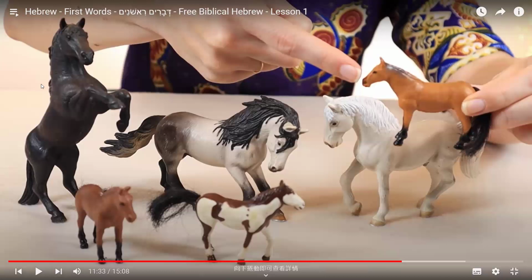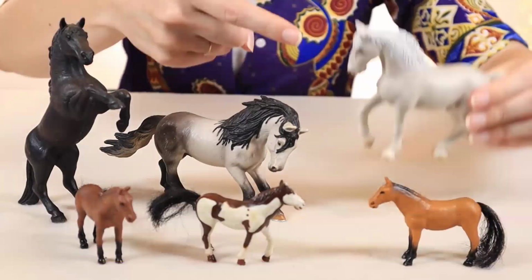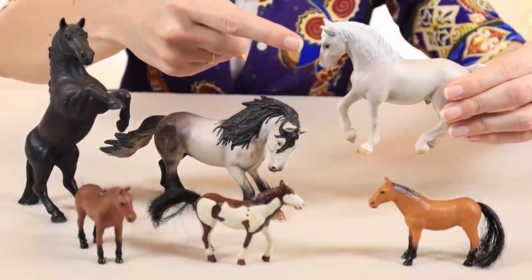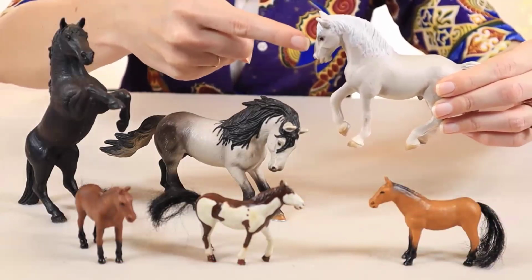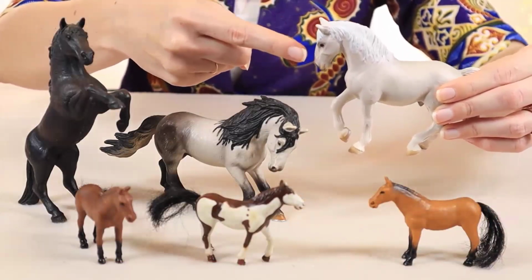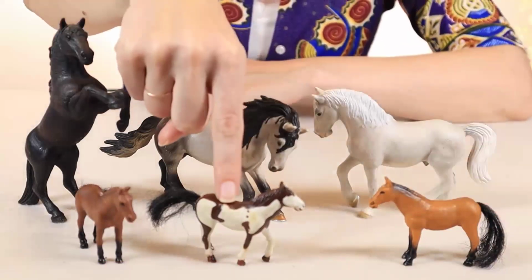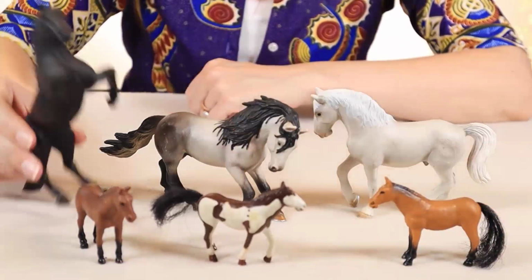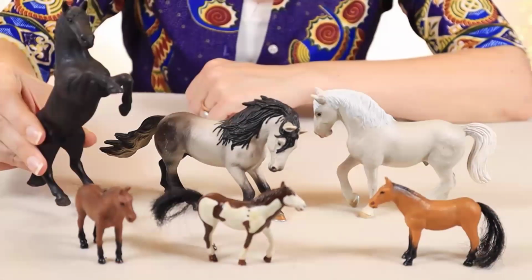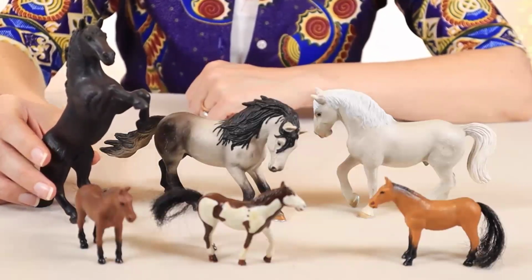All right. Okay, I'll continue. הסוס הזה גדול. This horse is big. Okay. הסוס הזה קטון. This horse is small. הסוס הזה גדול. Which horse is big? Hasus hazeh, this horse.